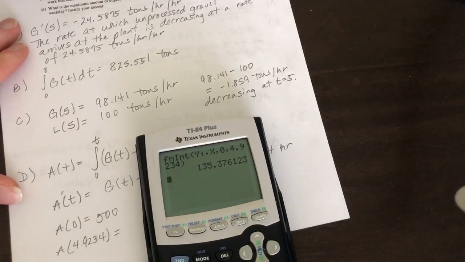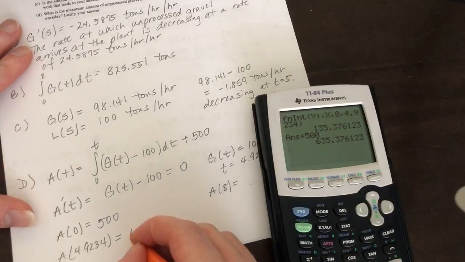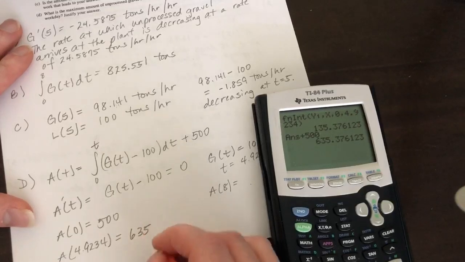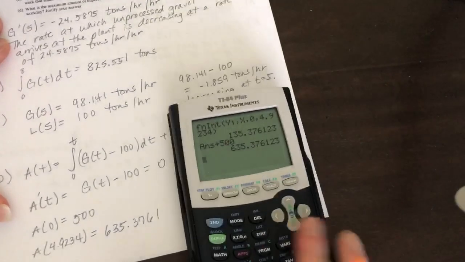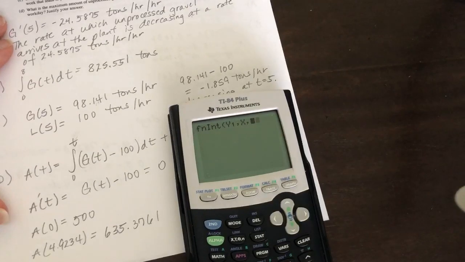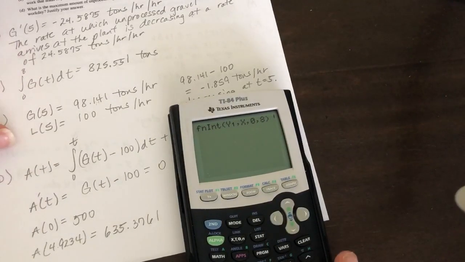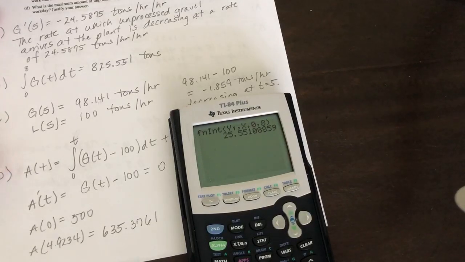Then I add the 500 to that because that's the initial amount. So I have 635.3761. And then I'm going to do it with 8: math 9 vars y1, comma x, comma 0, comma 8. I get 25.551 plus 500, so 525.551.